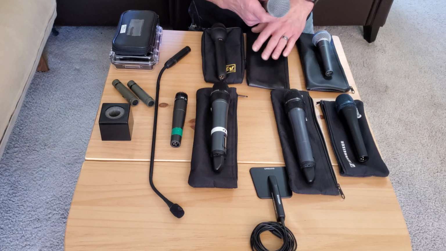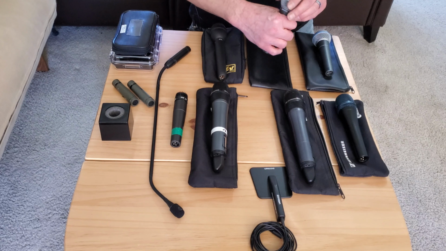So the next thing we're going to talk about actually is the pickup pattern. So you have omnidirectional, cardioid, and supercardioid. This SM57, this is a cardioid microphone. It picks up most of what it reproduces from in front of the mic and only a little bit from behind the mic. Okay?